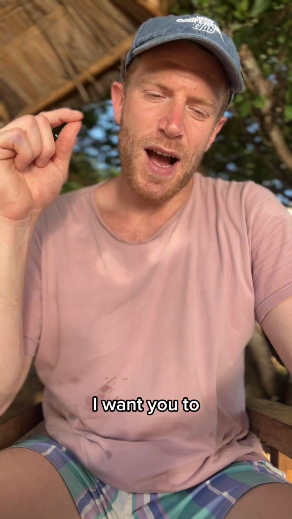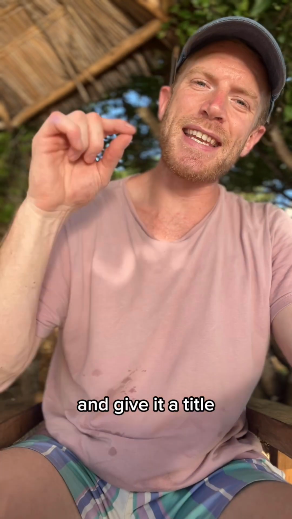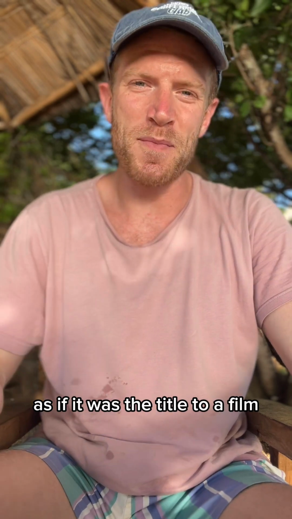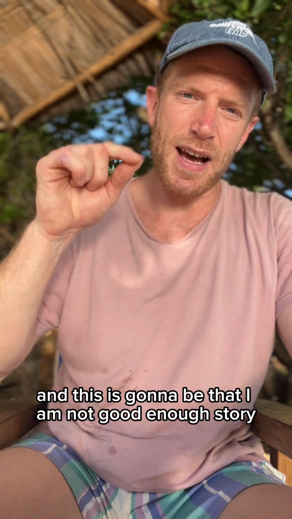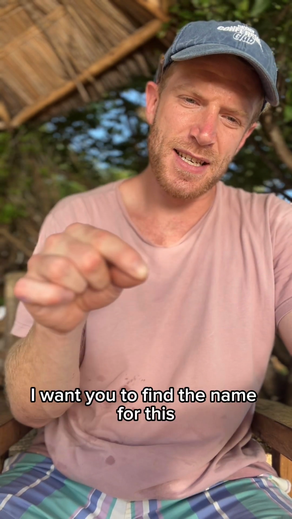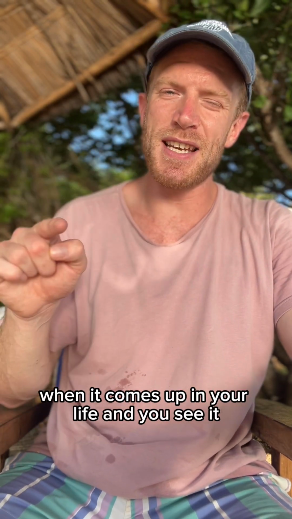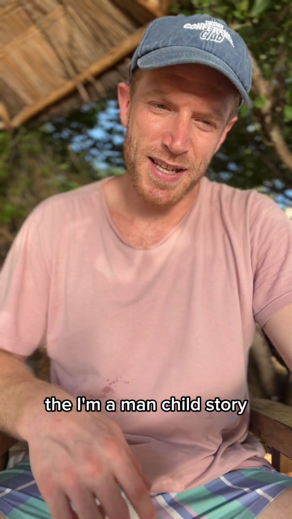So I want you to have a look now at this pattern that's playing out and give it a title as if it was the title to a film. What is this story? The name of this story. And this is going to be the I am not good enough story. In some way, shape or form, I want you to find the name for this, so that when it comes up in your life and you see it, you're like, there it is again, the I'm not good enough story. For me, I'm going to name this the I'm a man-child story. I'll write that at the top of my page.